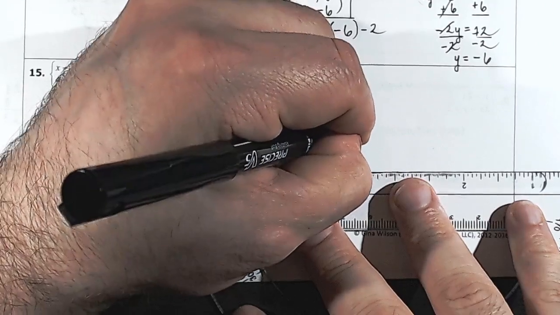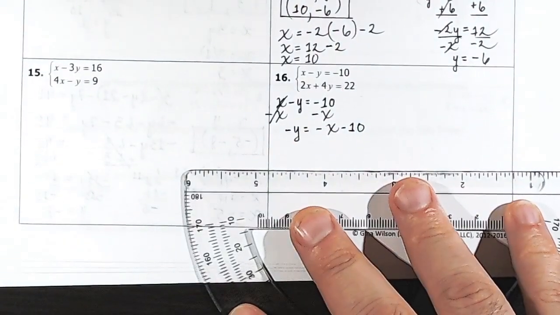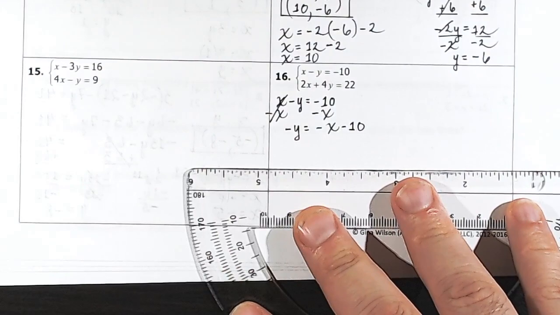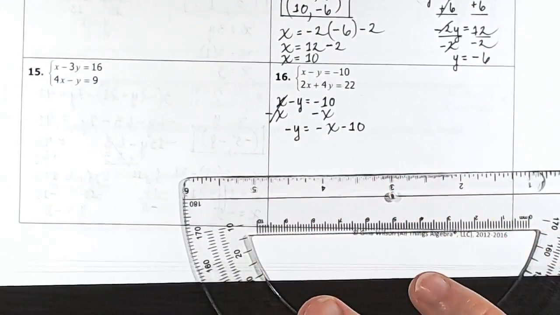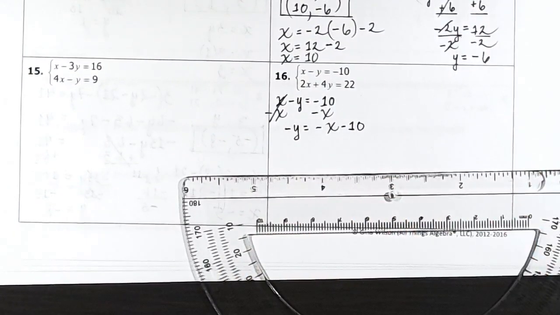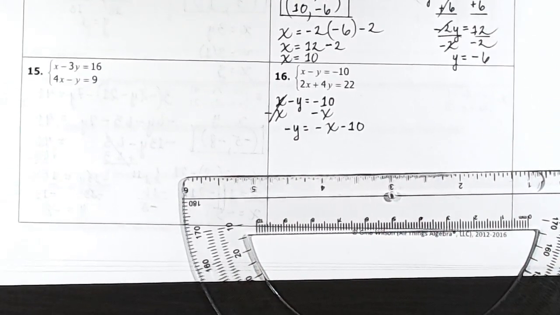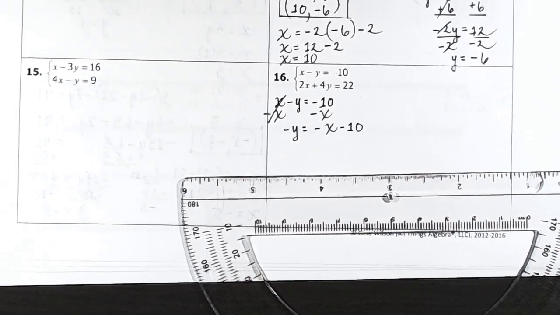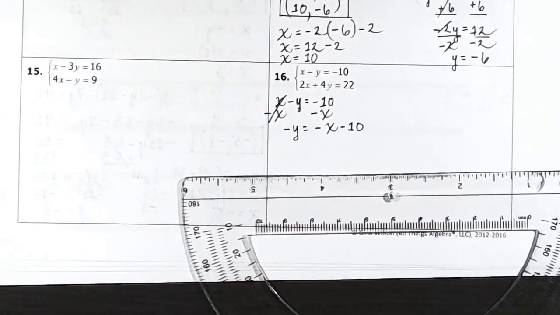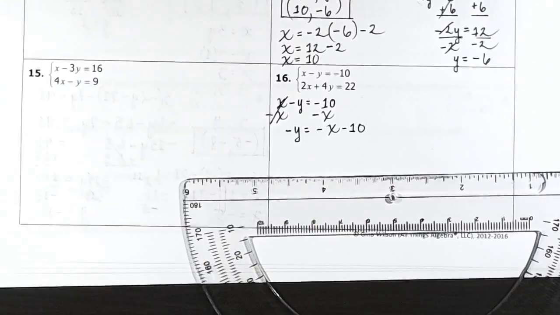minus 10. Okay, to get rid of this negative sign in front of the y, you could either multiply everything by negative 1, divide everything by negative 1, or, easy route, just change all the signs, because that would be the effect of multiplying or dividing everything by negative 1. So I'm just going to change every sign.